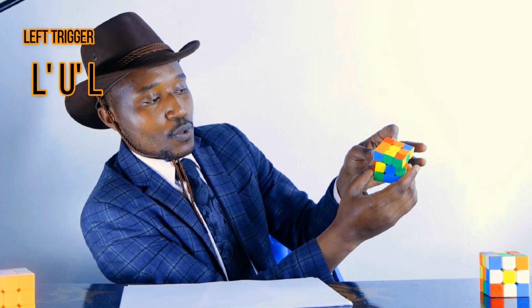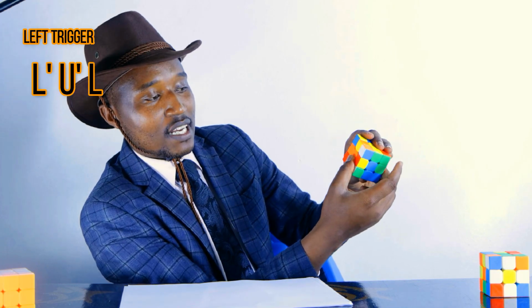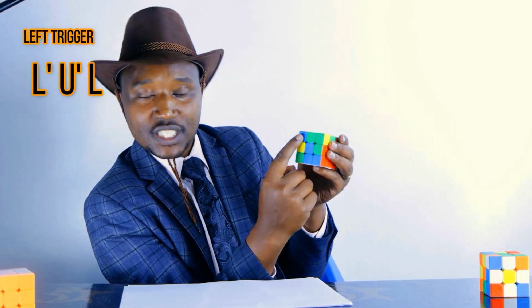It has an orange here, it has a white here. So we hold it so that if the white is on our left, we do the left trigger move. Like we said, you move it up, you pull that one down, and then you bring it back. And now it will come to where we are able to solve it.